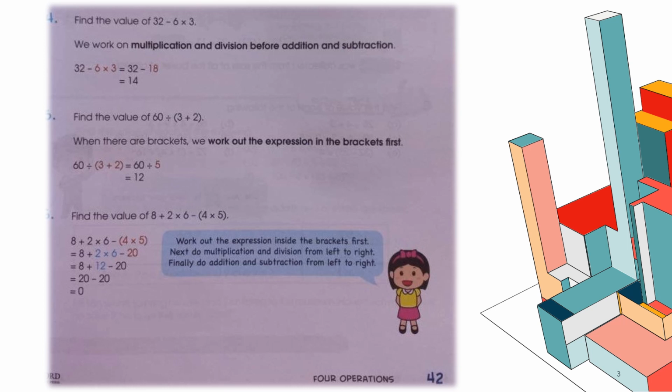Now in question 6, we have to find the value of 8 plus 2 multiplied by 6 minus (4 multiplied by 5), where 4 and 5 are in a bracket. By the rules, first we solve the bracket, which is 4 multiplied by 5 and is equal to 20. So now we have the expression 8 plus 2 multiplied by 6 minus 20.